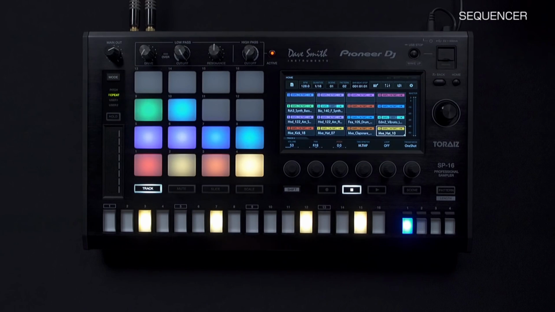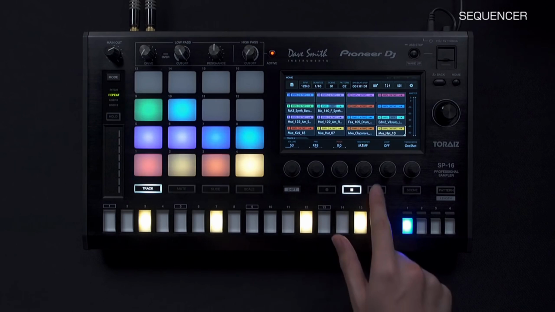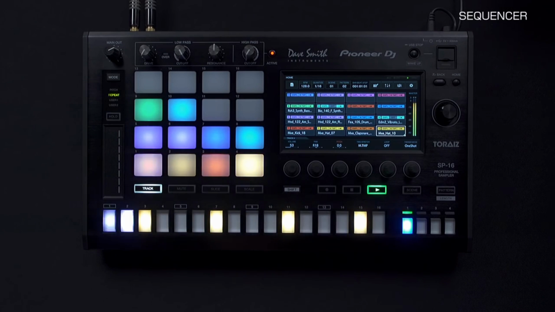You can repeat the process to create a pattern on the fly. Now that we have a beat, let's add a bass line to it.